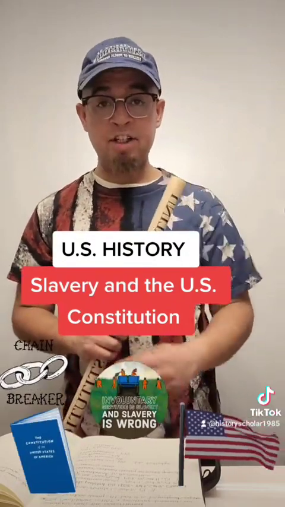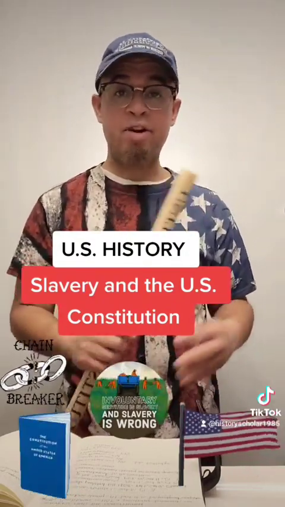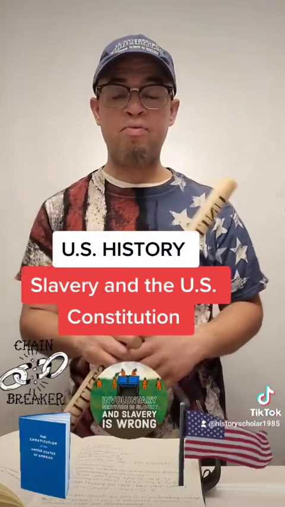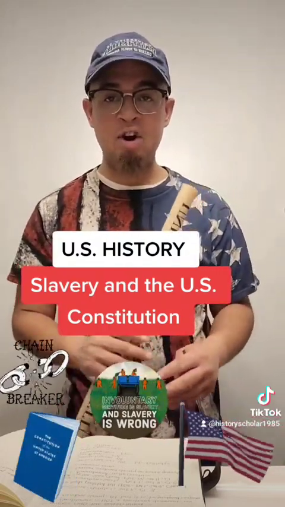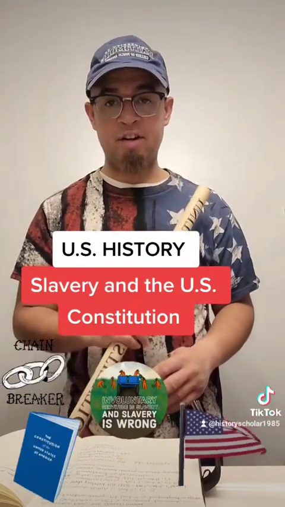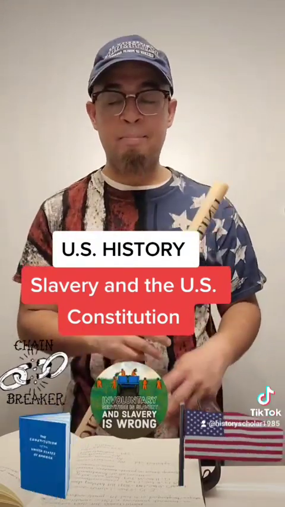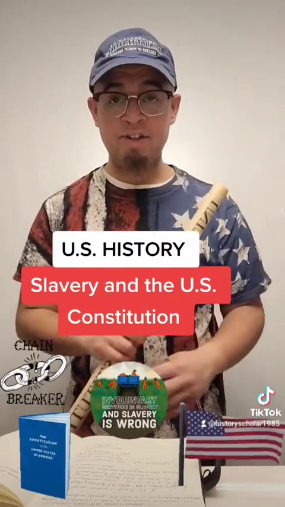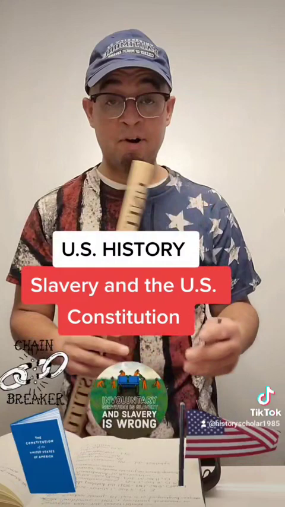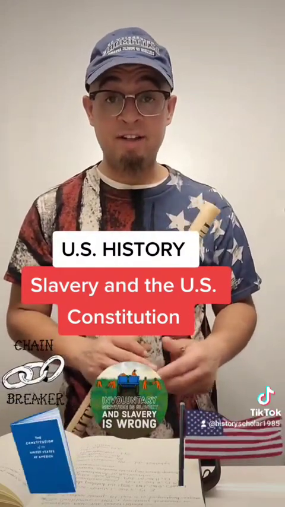So the 13th Amendment reads, neither slavery nor involuntary servitude, except as punishment for a crime whereof the party shall have been duly convicted, shall exist within the United States or any place subject to their jurisdiction. Obviously, the 13th Amendment abolished chattel slavery in America forever and only allowed for involuntary servitude once a party has been convicted of a crime.